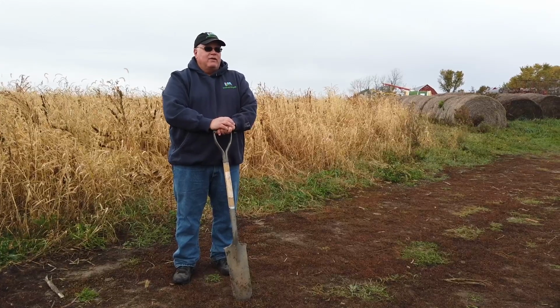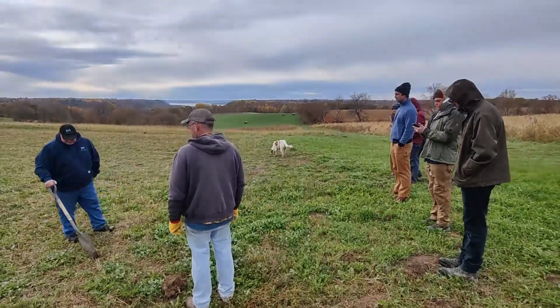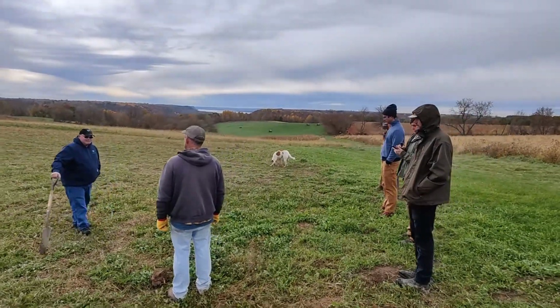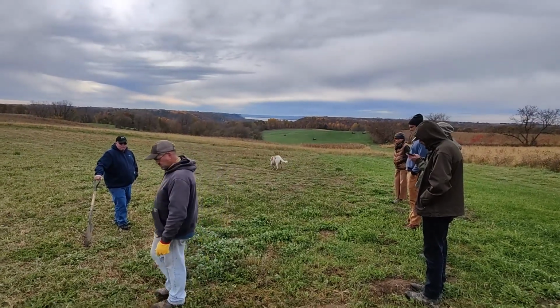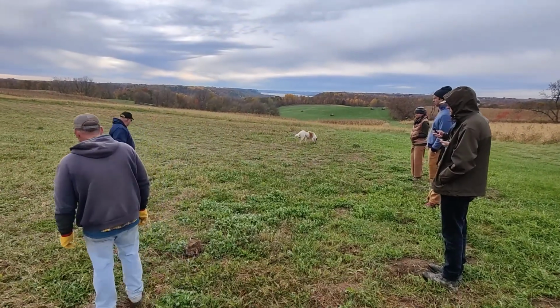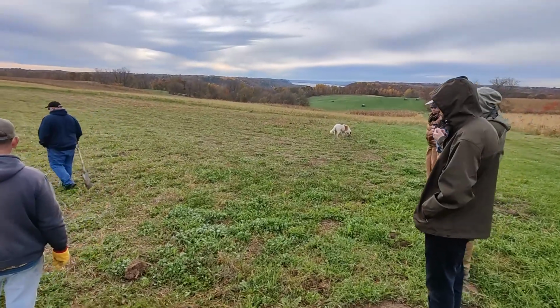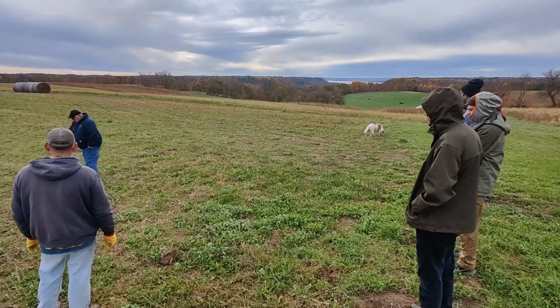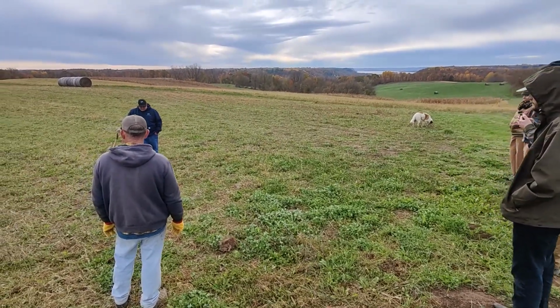I'll put it that way. So what do you observe? What do you see? Diversity. Yeah, that's right. There is some diversity here. What else do you notice about this? Leafy stuff. That armor on the soil. Not enough armor at that. Not enough, but some. Better than that tilled field right there, right?